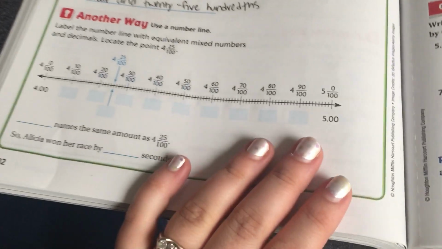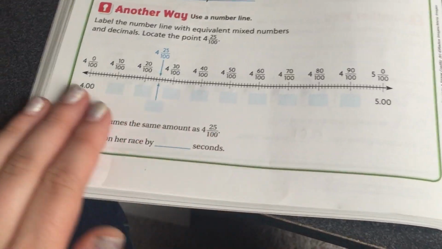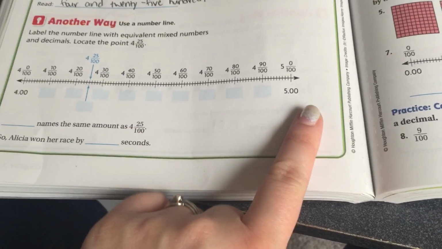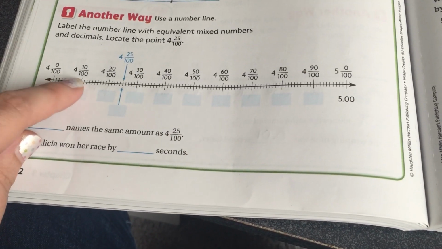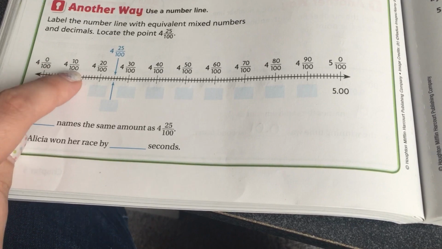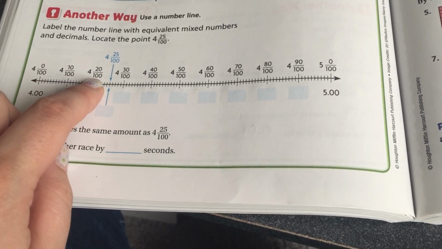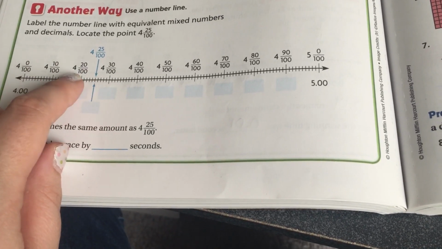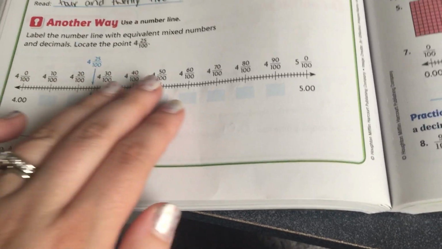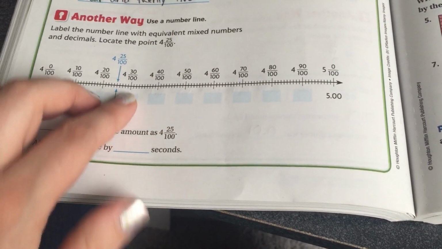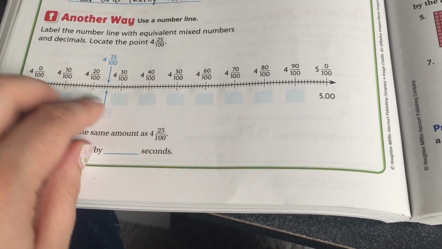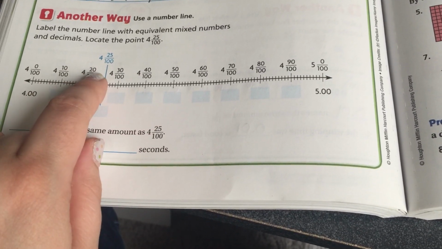And then here it is on a number line. It looks the same thing. This goes from 4 whole seconds to 5 whole seconds on here because this problem's measured in seconds. So this is 4 whole sections and 10 hundredths, which is 1 tenth. 4 whole seconds and 20 hundredths, that's 4 and 2 tenths. So it's still broken down the same way. So 4 and 25 hundredths would be right in between these guys because 25 is between 20 and 30.